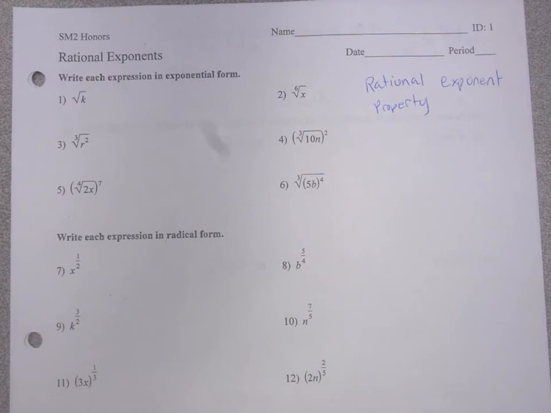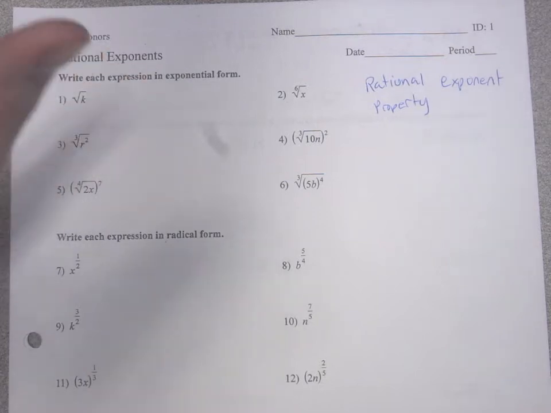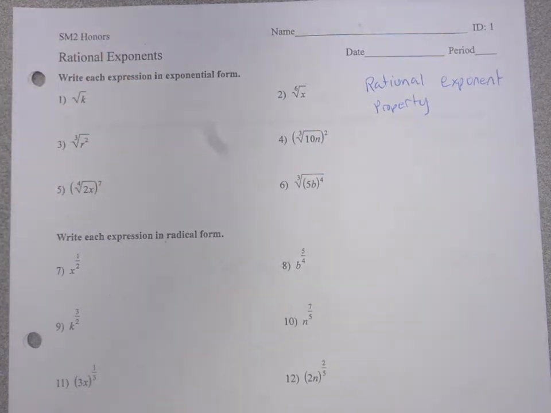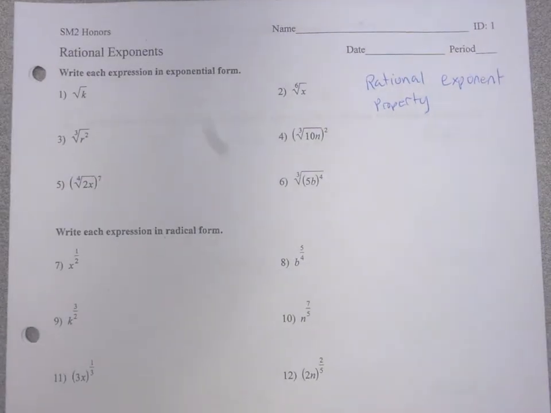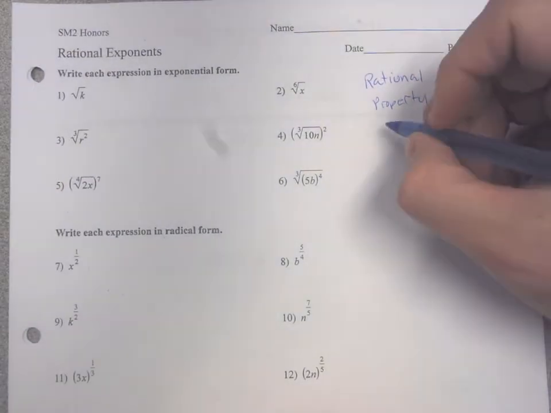The rational exponent property is what allows us to convert between radicals or roots and exponents. And sometimes it just happens that it's easier to use exponents. We are familiar with how exponents work. We have 7 different properties of exponents. This is like our 8th now. And so we know about product property and quotient property. And so sometimes when we see things that have roots in them, it's a little bit more convenient to just change it to exponents. And this is how that works.